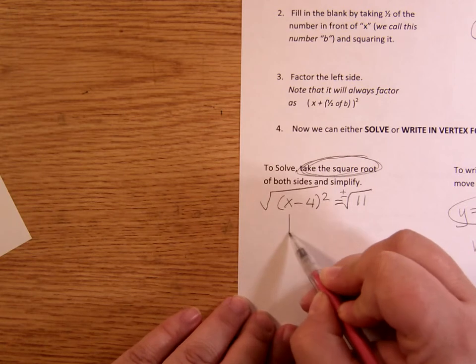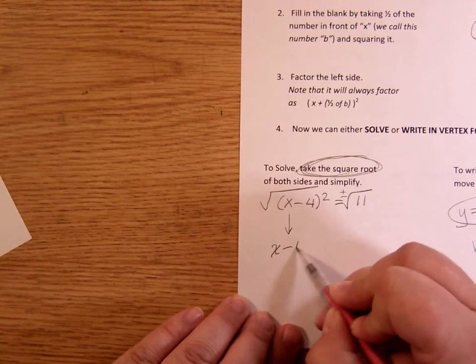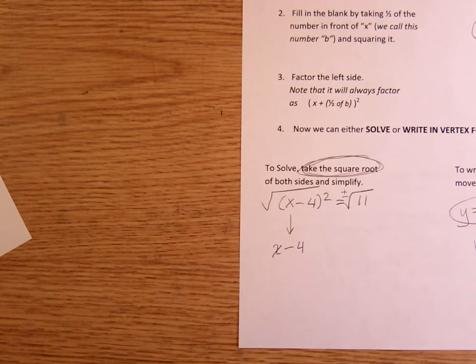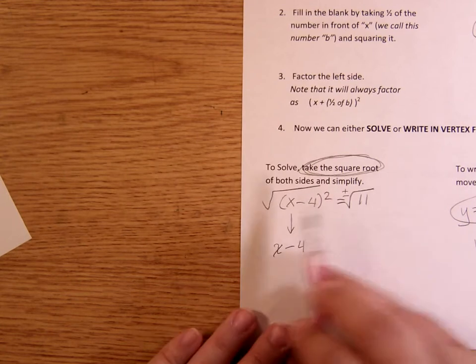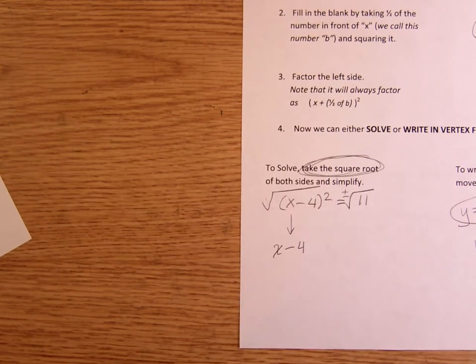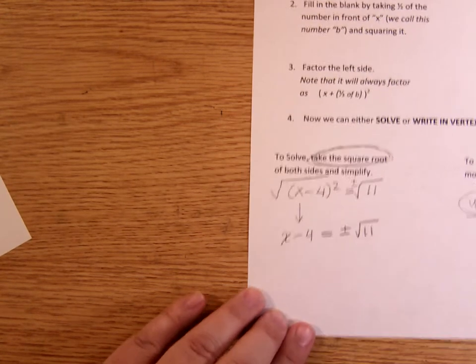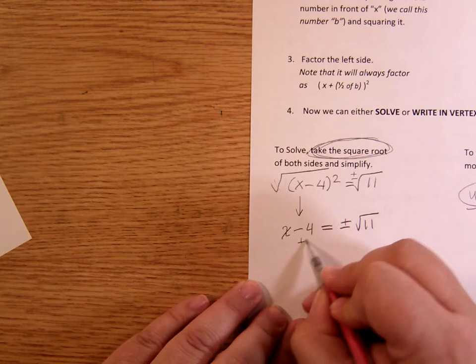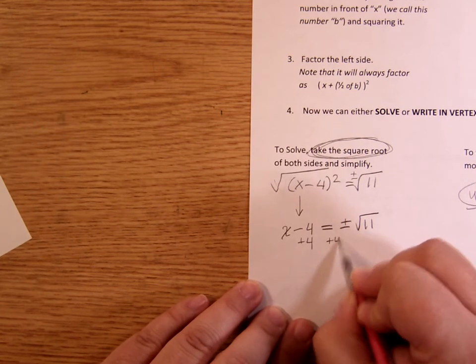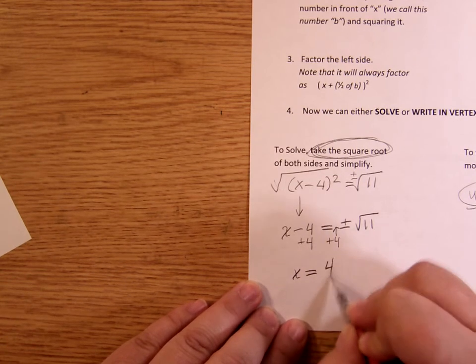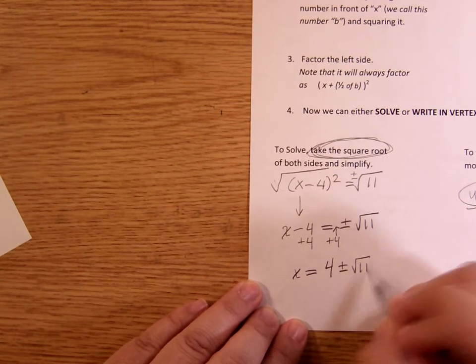On this side, the radical and the parentheses with the squared, those two things basically cancel each other out. Technically, that's not the right term, but that's what's happening. The radical sort of lifts the squaring off. Those two things are opposites. And over here, I still have this. When I move the 4, adding it to both sides, it slides up here in front of the plus or minus that stays with the radical.